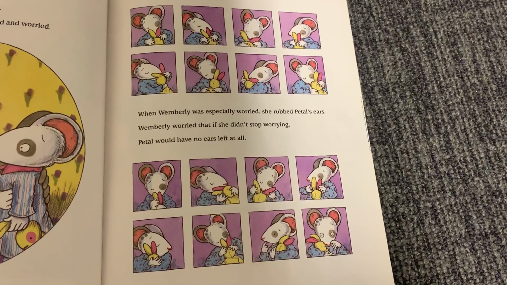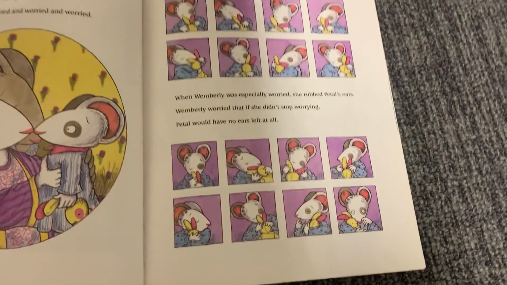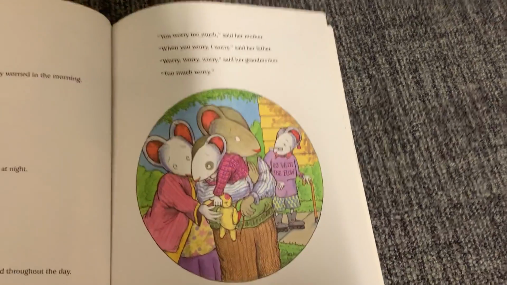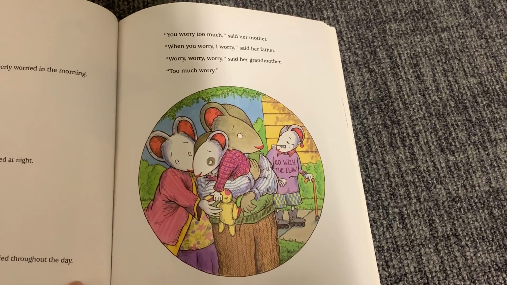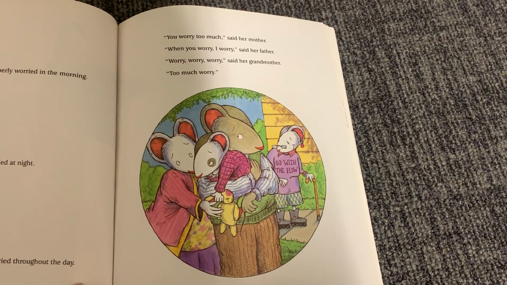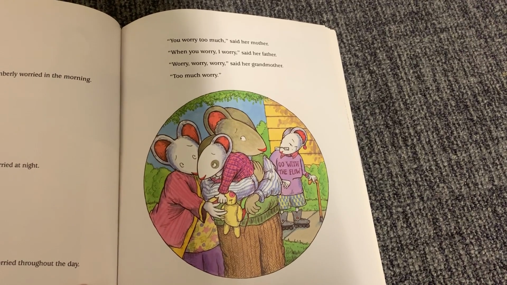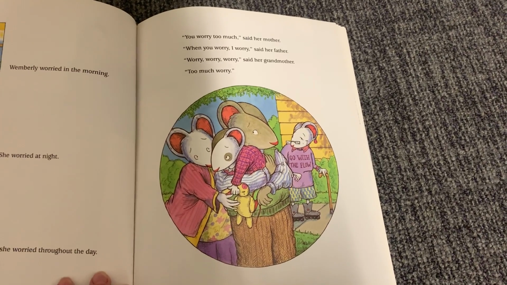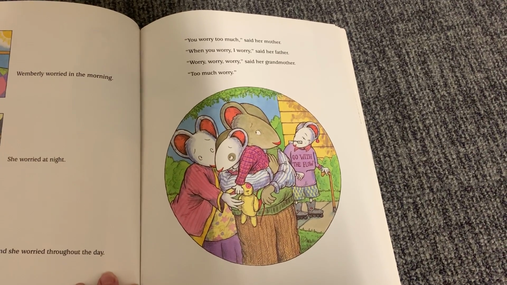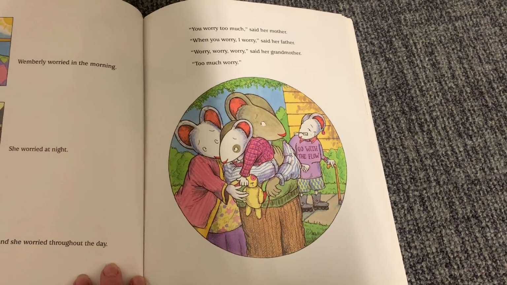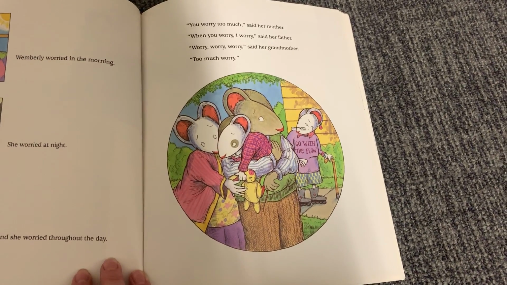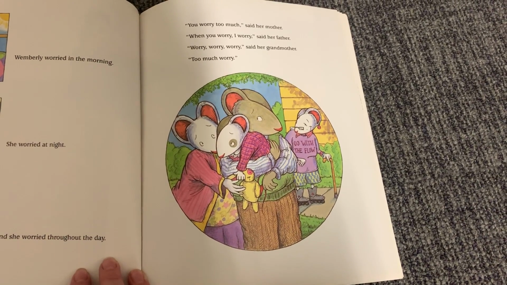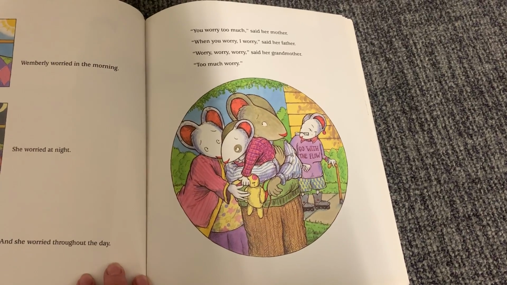Another connection that I want to point out is the writing connection and the illustration connection of a couple of these pictures. So it says, "You worry too much," said her mother. "When you worry, I worry," said her father. "Worry, worry, worry," said her grandmother. "Too much worry." And so this is repeated a couple different times in the book, and each time there's a connection with the picture. It's the same picture, and the border is a circle, and Wimberly is always hugging a family member. And so it's interesting because she's hugging her circle, her supporters, her family.